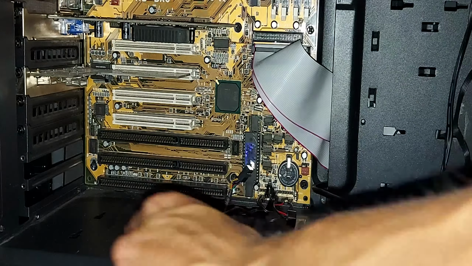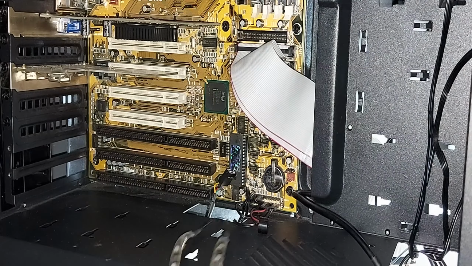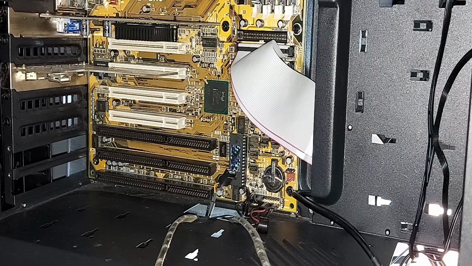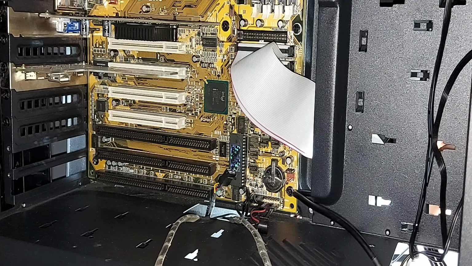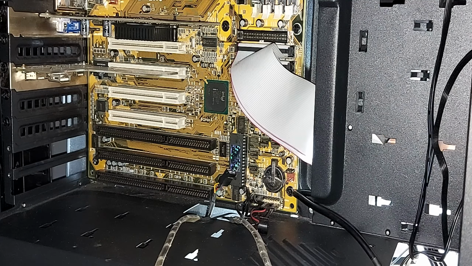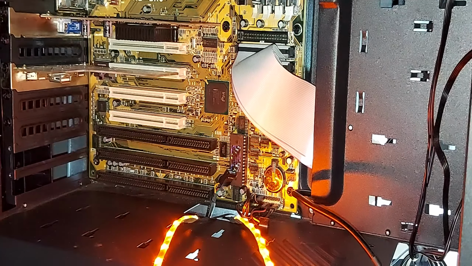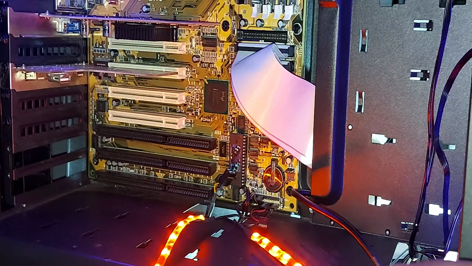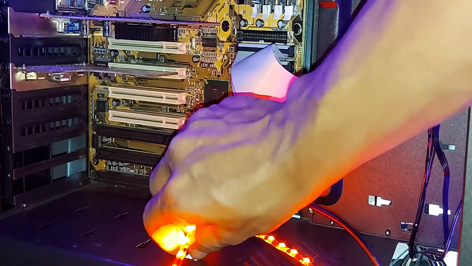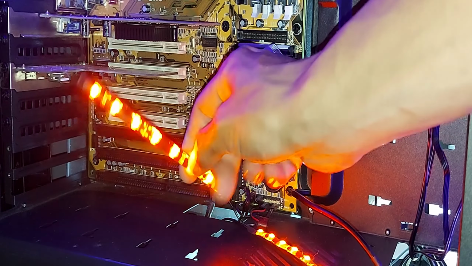The next modification is but a minor one, but I'm hoping that it will be rather effective. Just 2 single LED strips to bathe the components in a lovely orange glow. Oh yeah, they're pretty, aren't they?